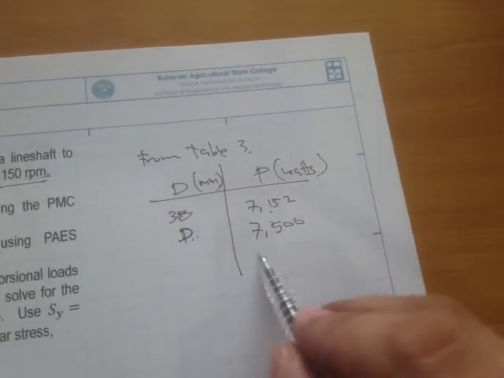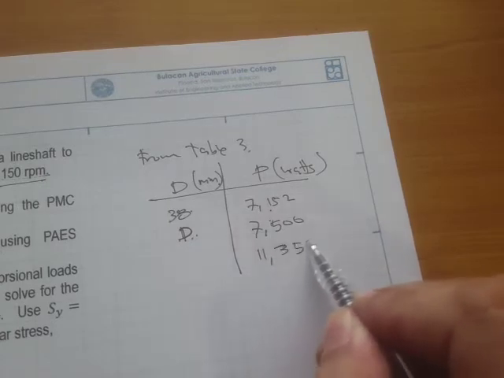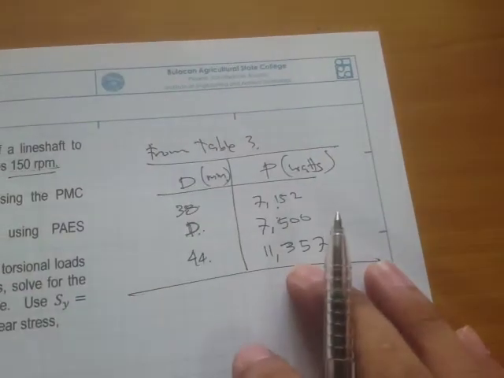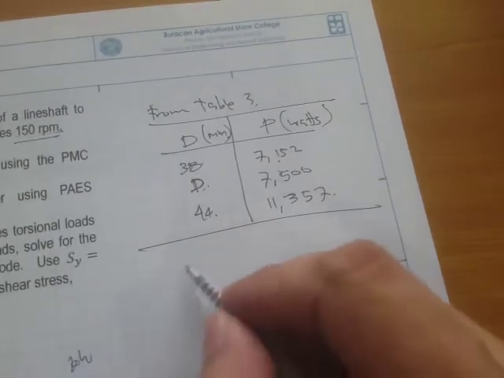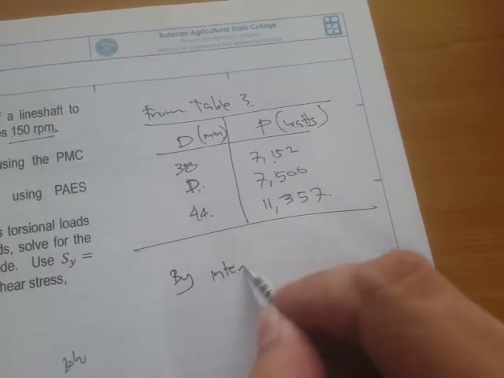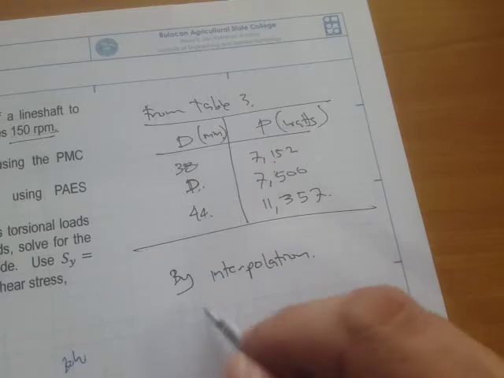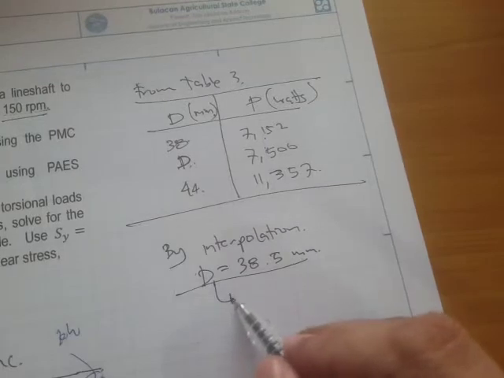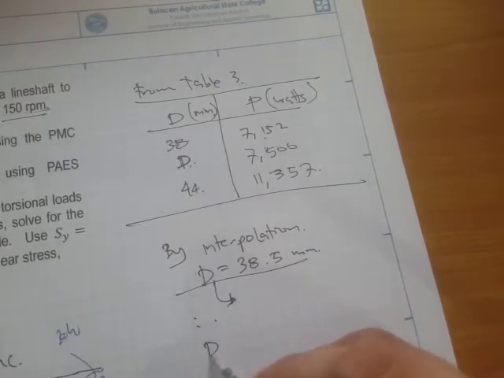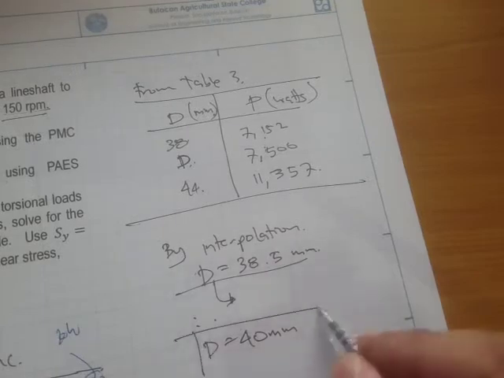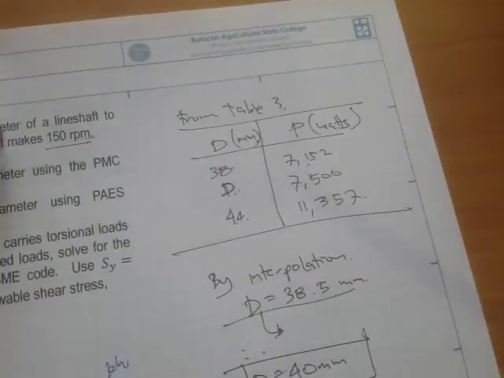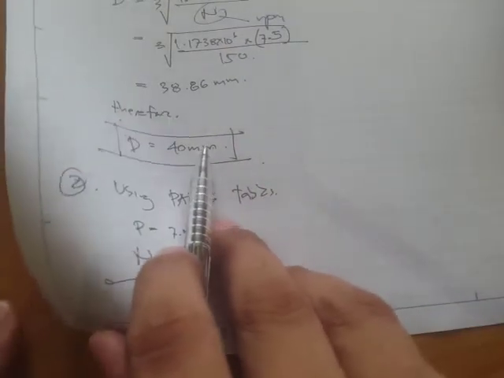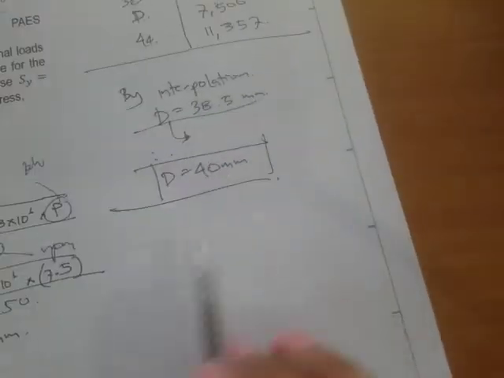And lastly here we have 11,357 watts, and the diameter is 44 mm. If we have these values right here, then we can do interpolation. By interpolation, the diameter is equal to 38.5 mm, and you can simply use D is equal to 40 mm. Then you see that we can achieve actually the same value as before.